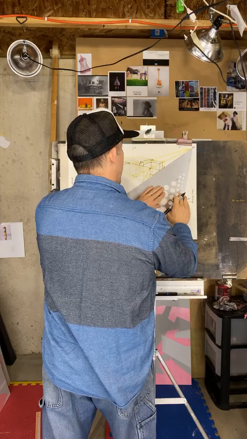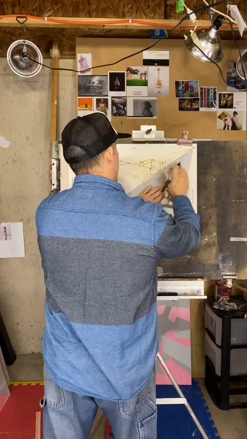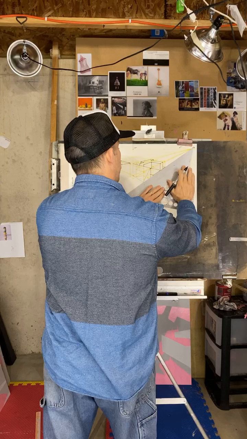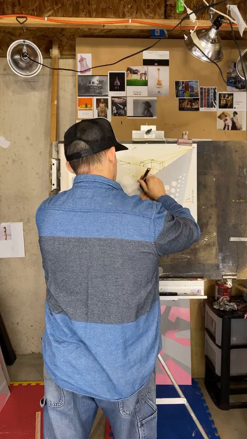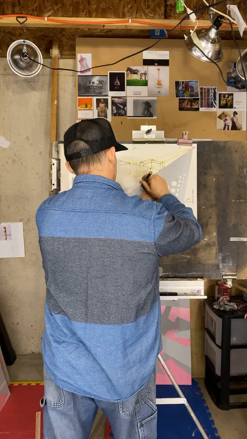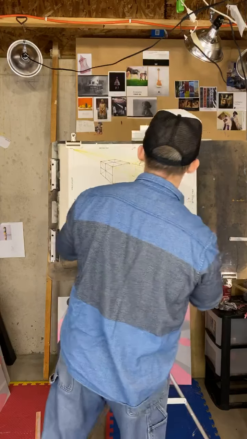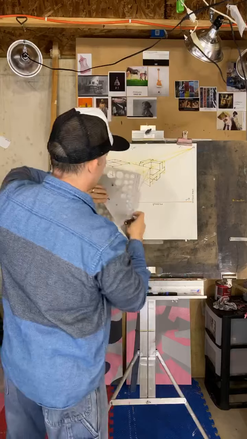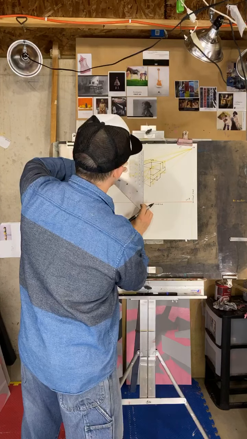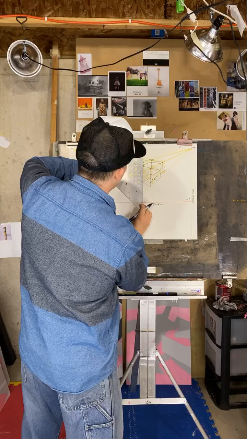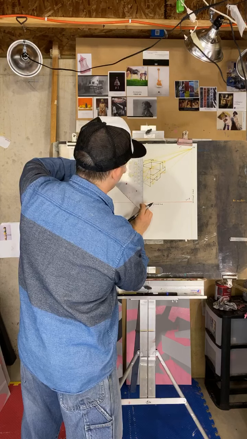So you're making a line to your vanishing point, because the cube or the plane that I'm working with is on the right side. I'm a little off here, that's fine. Now we've got to do the vertical line to establish the vertical center of this cube.